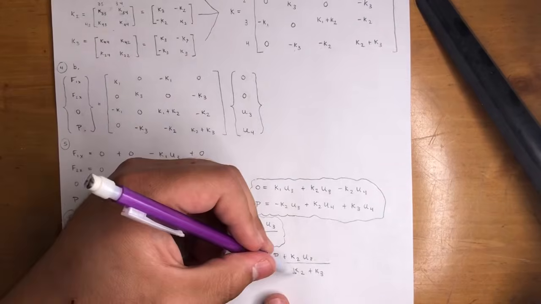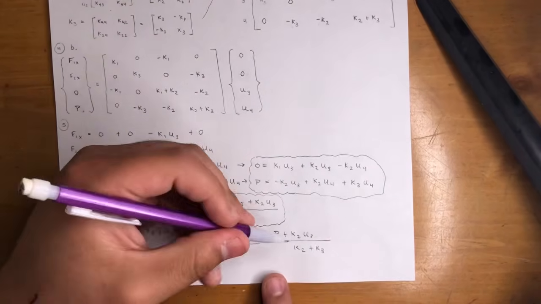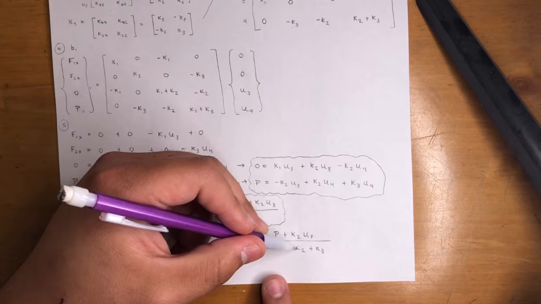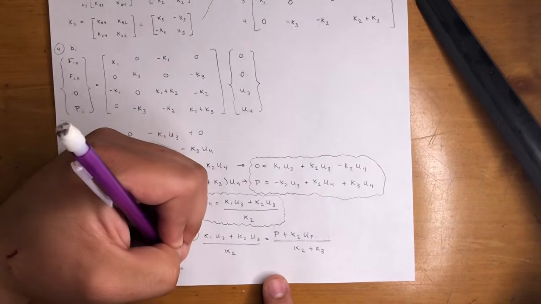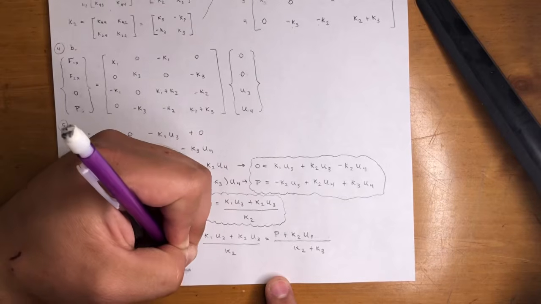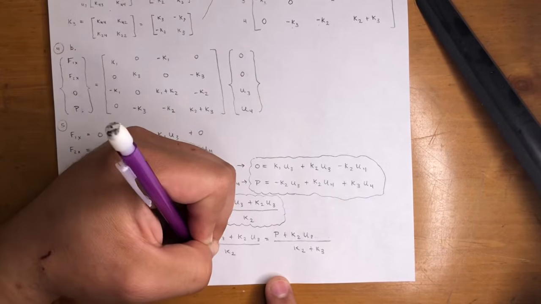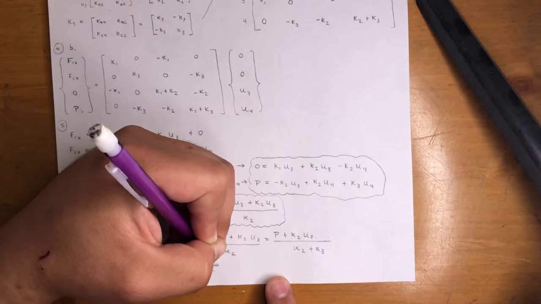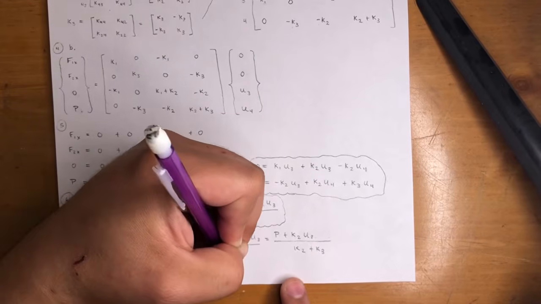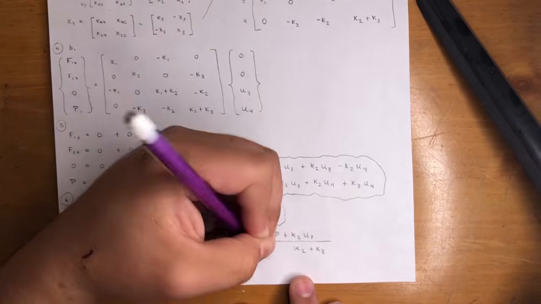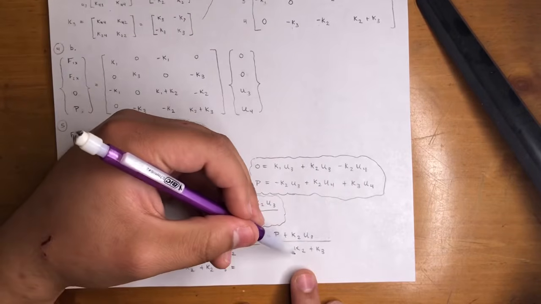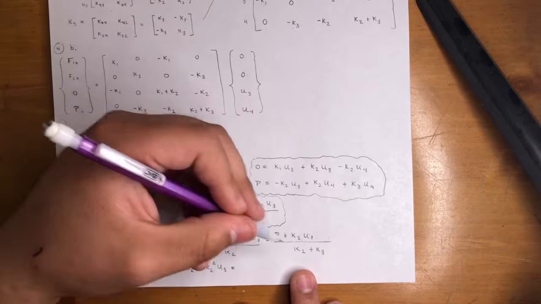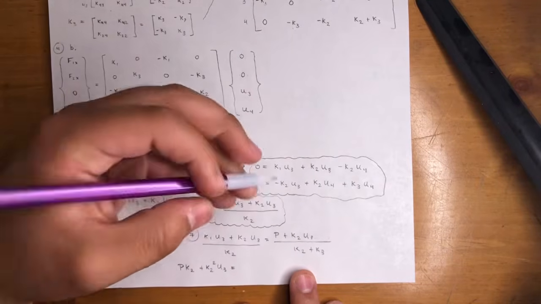Okay, now this is just algebra. Multiply K2 plus K3 to this side, multiply K2 to this side, you will get PK2 plus K2 squared U3 is equal to, I'm not gonna put the parentheses, I'm just gonna go ahead and do it. It's the FOIL method. K2 times all of this plus K3 times all of this.